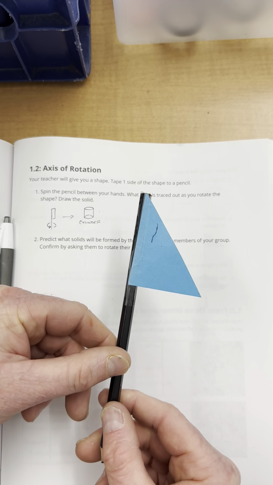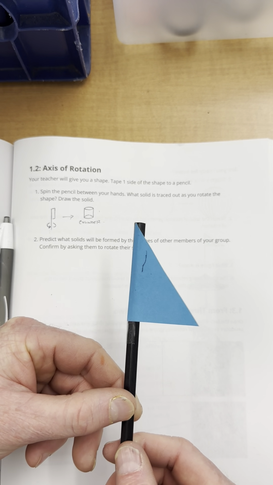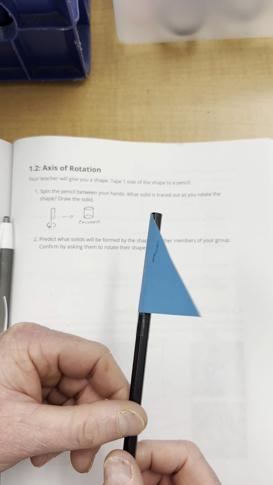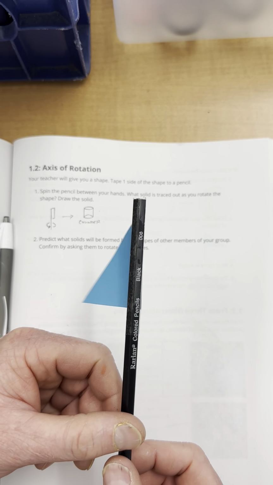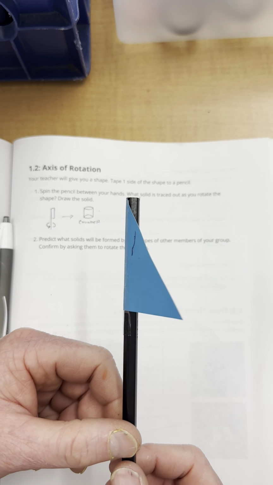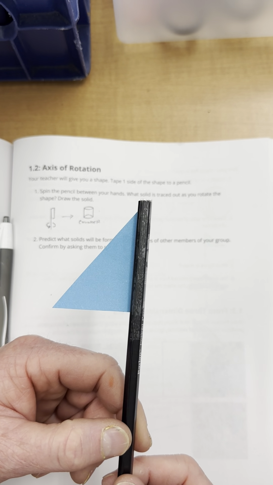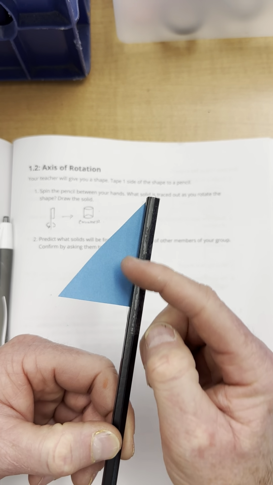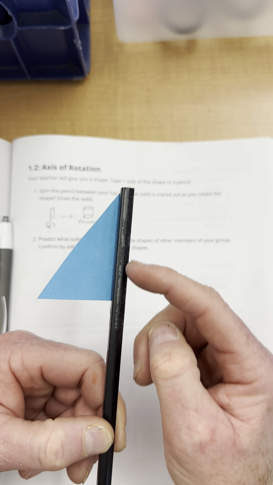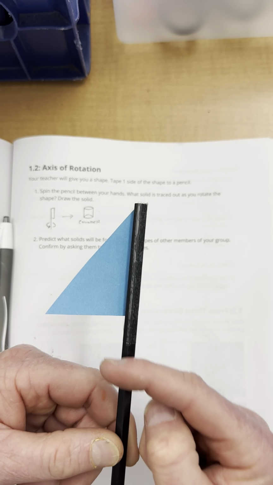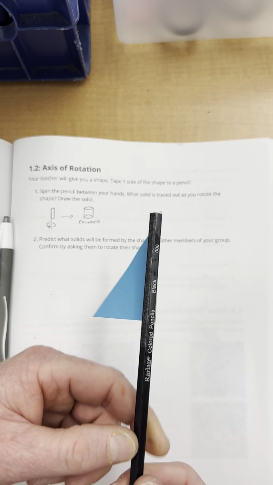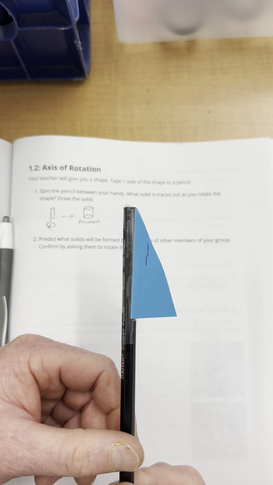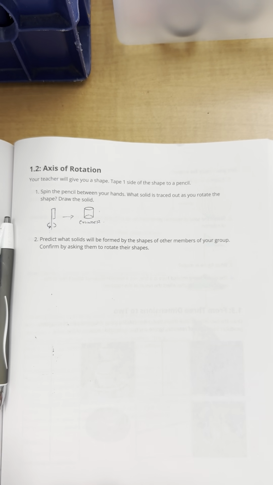So a two-dimensional triangle, we're spinning it like so. You can probably visualize this. The shape that's formed by rotating this pencil, which is known as the axis of rotation. The pencil is the axis of rotation. You'll see this triangle is starting to resemble a cone.